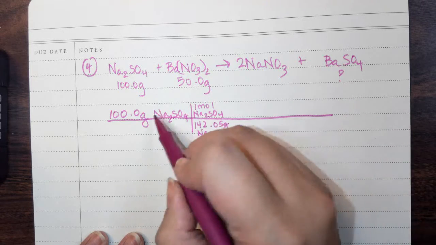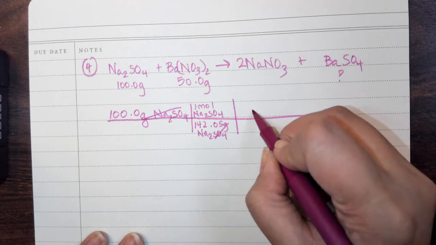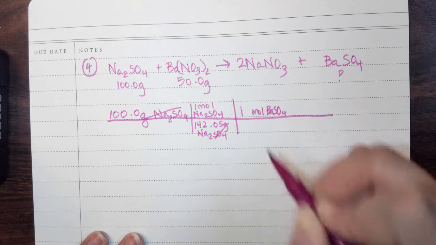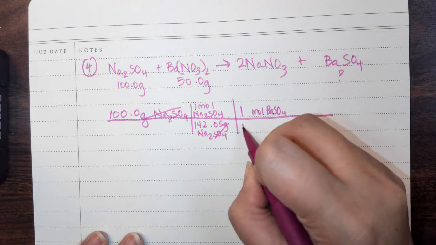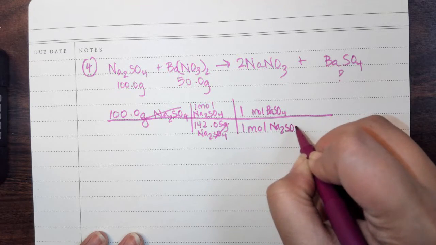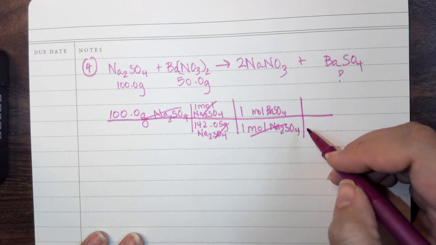Okay, so grams are going to cancel out. Now I'm going to use the mole ratio to go to my desired substance, which is barium sulfate. That has a mole ratio of 1, and then I'm going to cancel out moles of sodium sulfate. And then next I'm going to my desired unit.